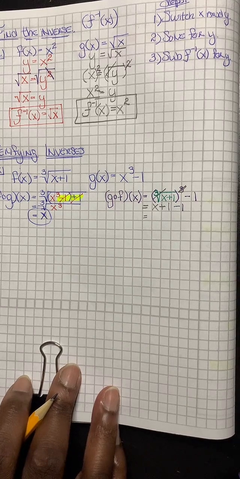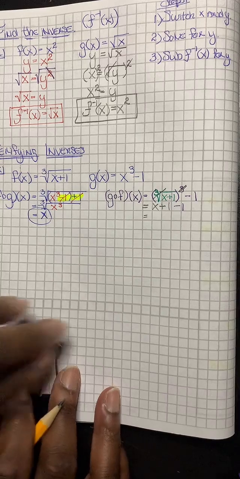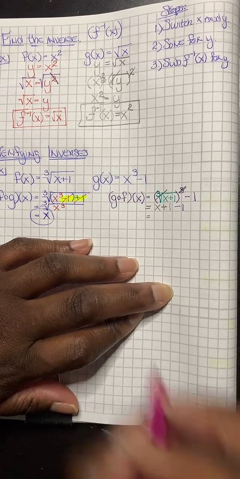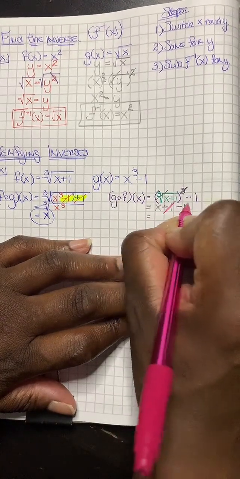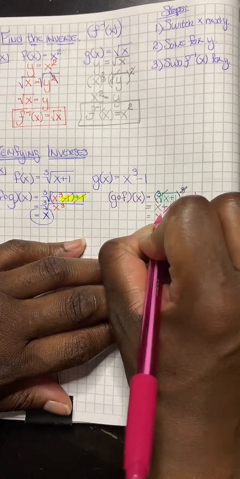Good, it cancels out. We do have those like terms that we can combine. It's x. Yeah, because 1 minus 1 gives us 0. So they cancel out, leaving me with x.